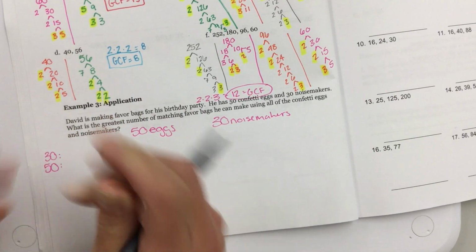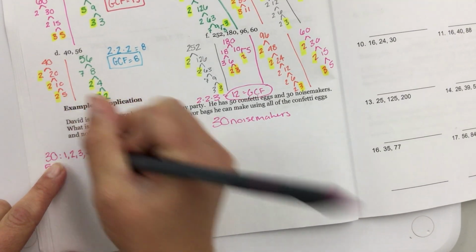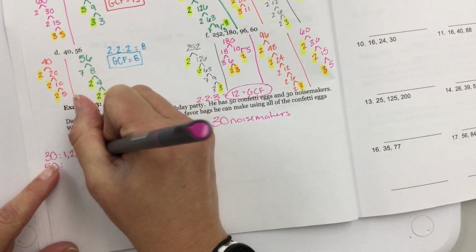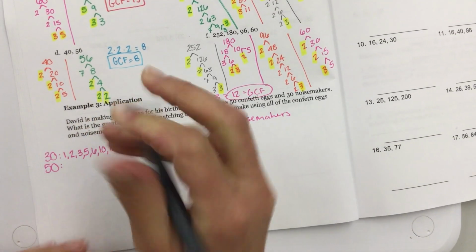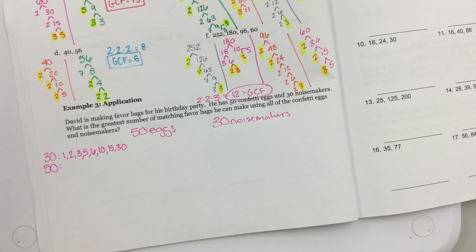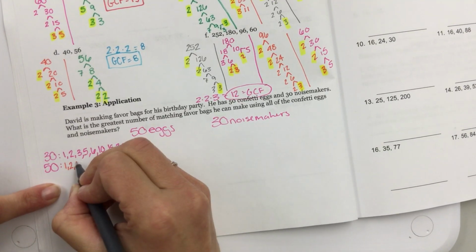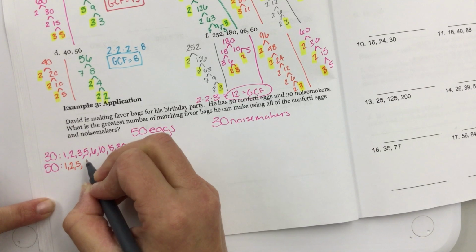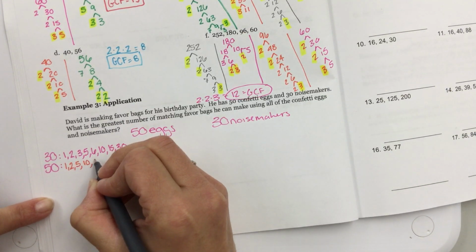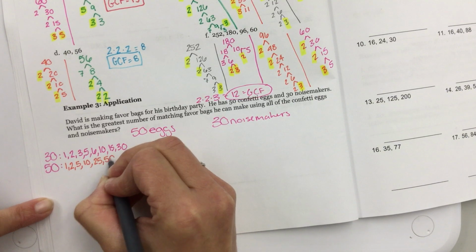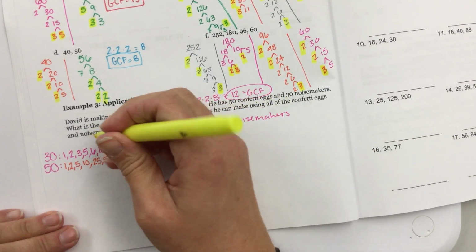30 and 50. So if I did 30, my factors would be 1, 2, 3, 4 doesn't go in there, 5 does, 6 does, not 7, not 8, not 9, 10 does, and then 15, and then 30. And then we could do the same thing with 50. We know 1 does, 2 does, 3 does not, 4 does not, 5 does, 6 doesn't, 7, 8, 9, 10, 11, 12, 13, 14. I think the next one would be 25, and then 50. So what is their common factor there? The greatest common factor would be 10.